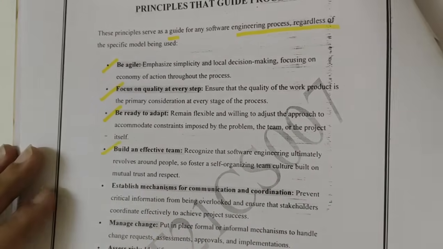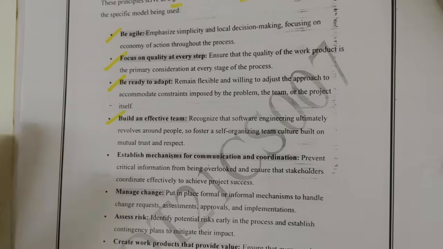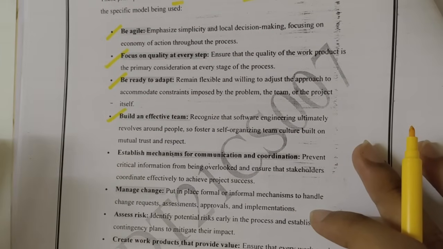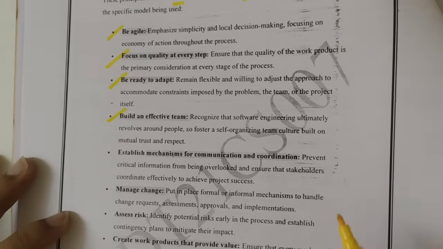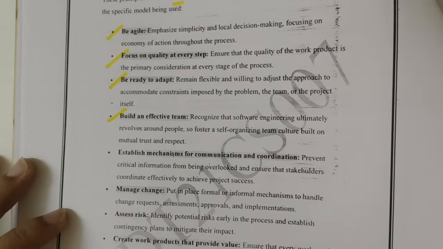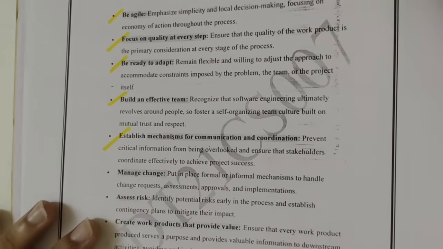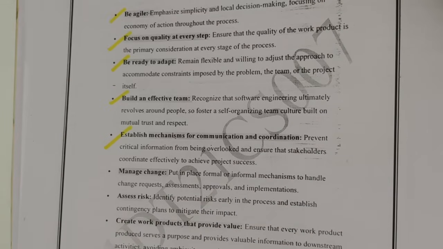Build an effective team. An effective team can be constructed only among self-organizing people who are highly motivated and ready to work on it. So in that team, mutual respect and trust should be there. We know that. Establish mechanisms for communication coordination. So by having technical reviews, daily meetings, we can make sure that our teammates communicate with each other and also communicate with the stakeholder effectively to achieve the project success.